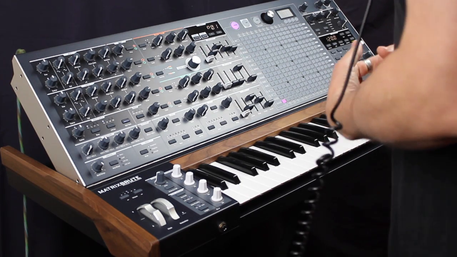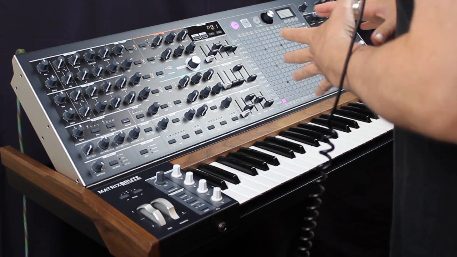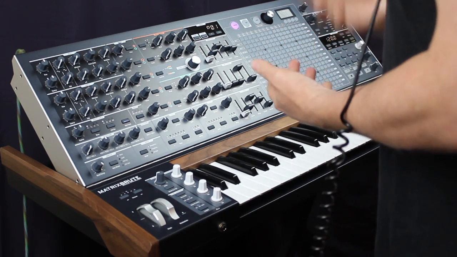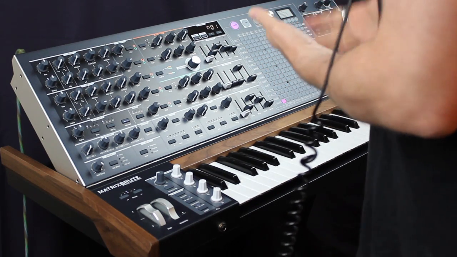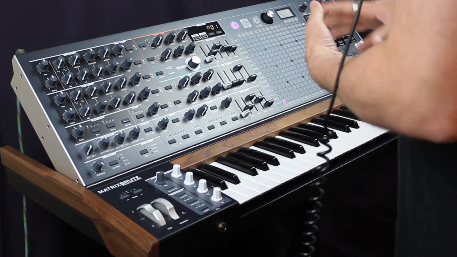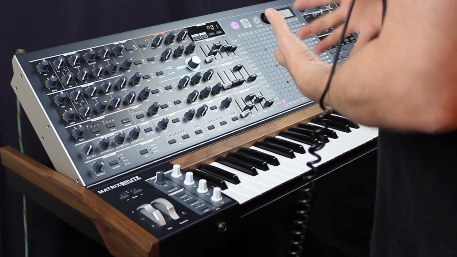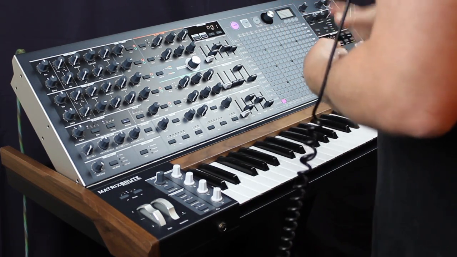Okay, you might be saying to yourself, hey Mark, why are you diving into the matrix right now when you haven't even talked about the LFOs or the envelopes, etc.? Well, the fact of the matter is the matrix plays such an important role in those functions, I can't really talk about them without explaining the matrix.